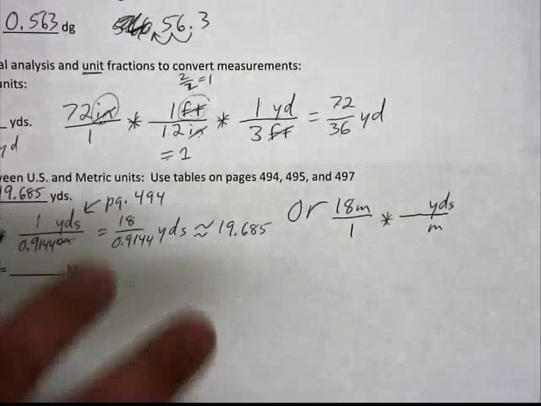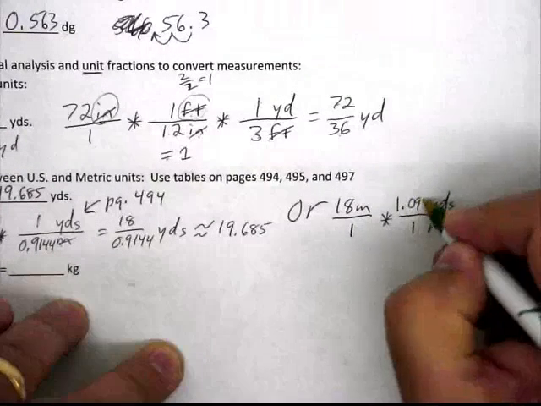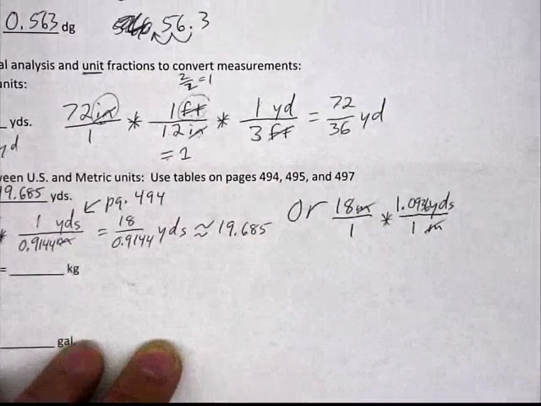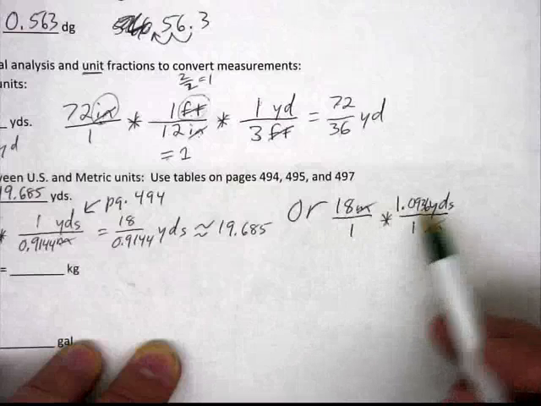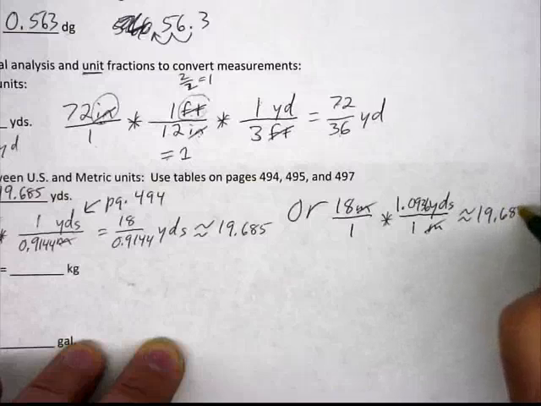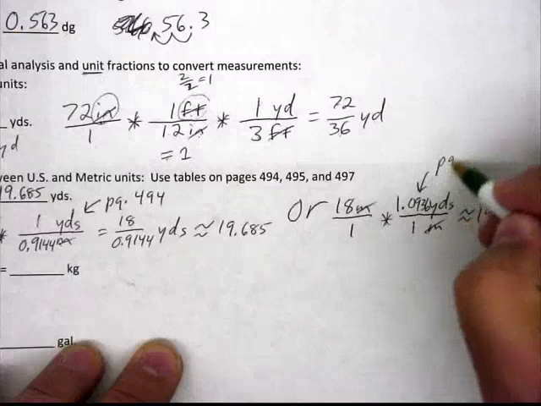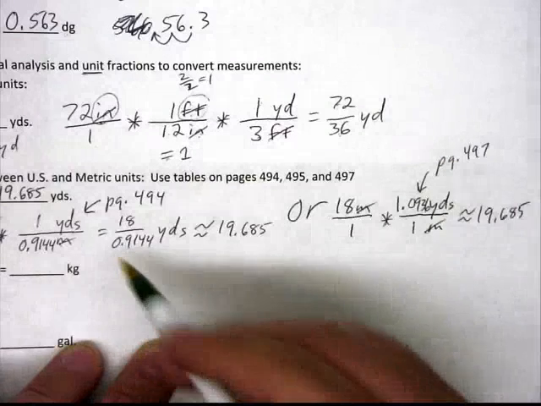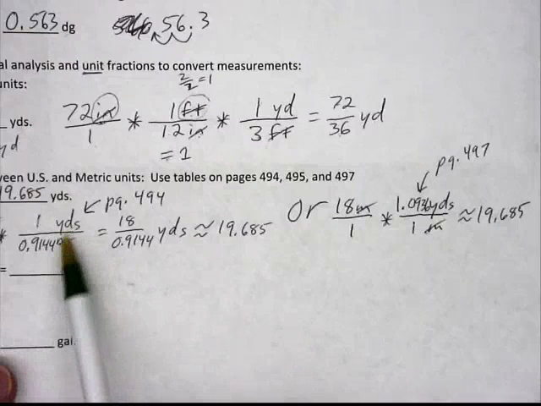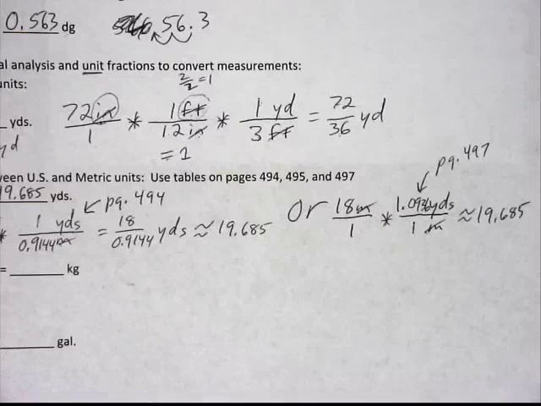So there, we said that 1 meter is 1.0936 yards. So my meters will cancel. And now I can multiply straight across 18 times 1.0936, and that comes out to about 19.685. So this one used the fact on page 497. The one over here used the other fact. And it doesn't matter which one you use. Here we had yards in terms of meters, and here we had meters in terms of yards. Okay, so either one is fine.